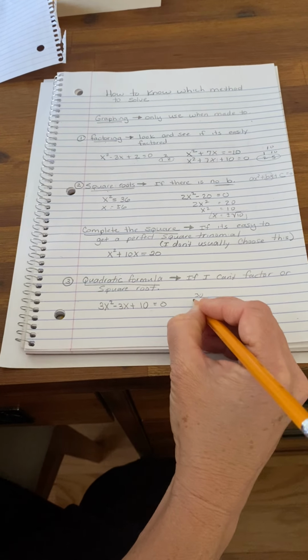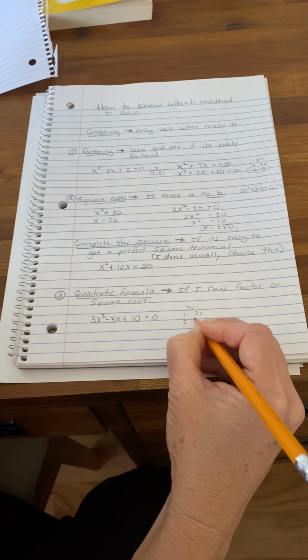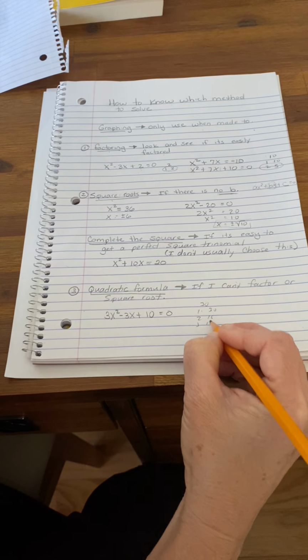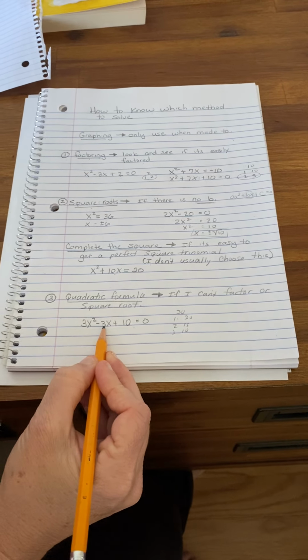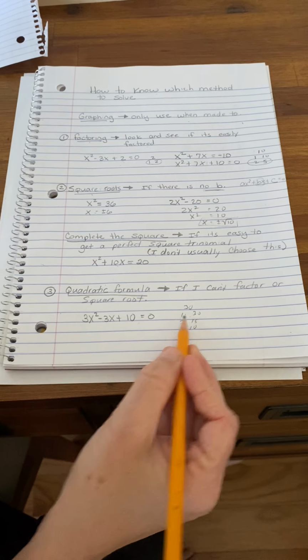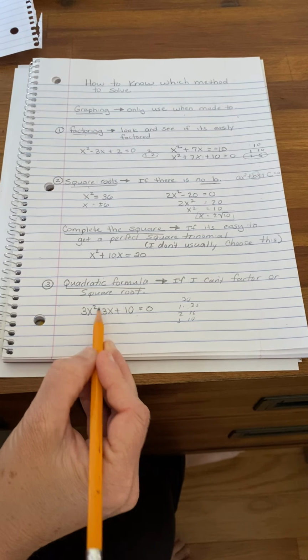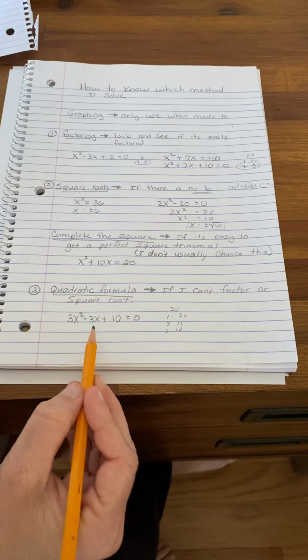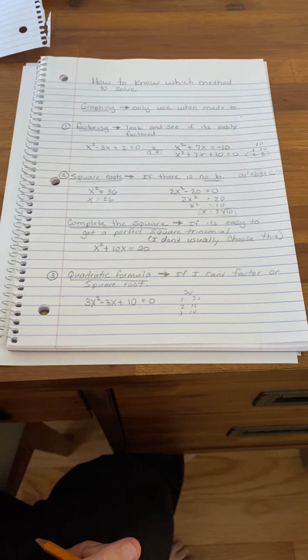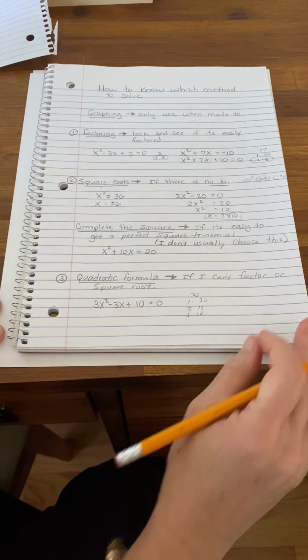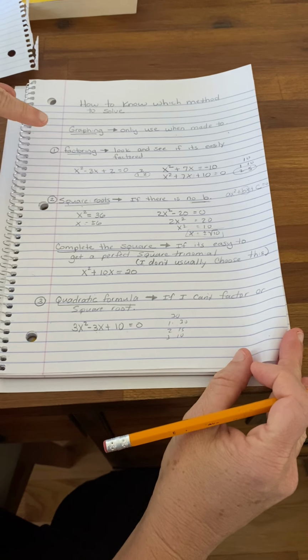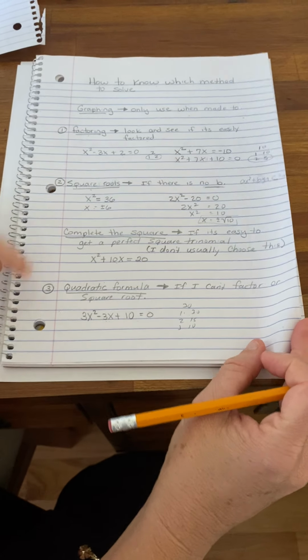Are there any factors of 30? 1 and 30, 2 and 15, 3 and 10. Nothing is going to get me to this negative 3, so I'm not going to factor it. I have a b, so I can't use square roots, so I'm going to go ahead and use the quadratic formula. All right, that's basically how I know which one. I'm either going to choose factoring, square roots, or quadratic.